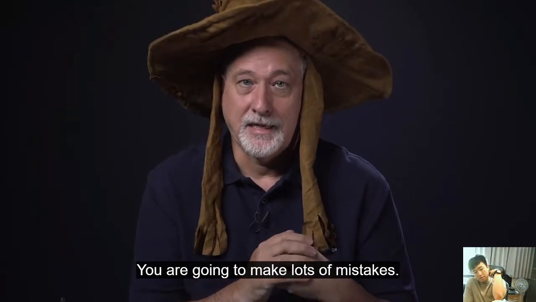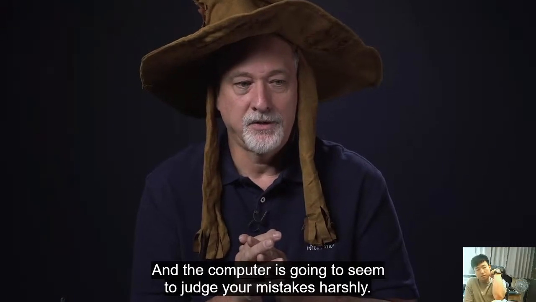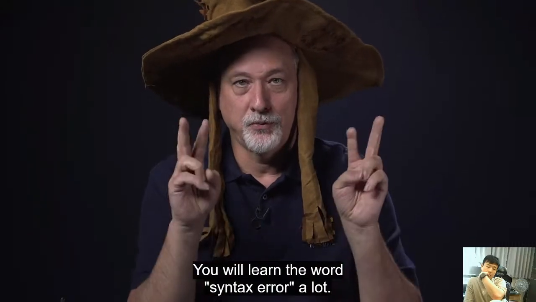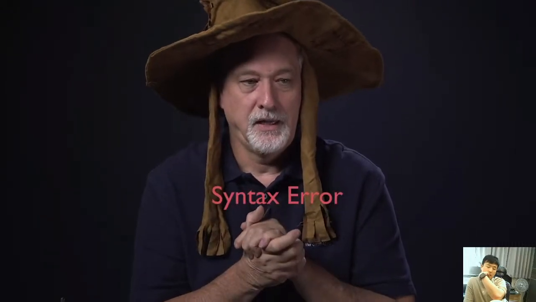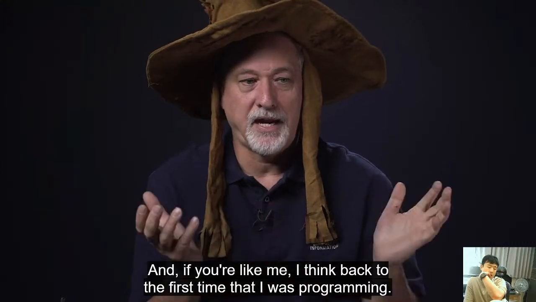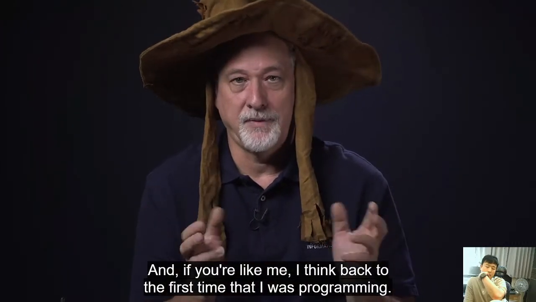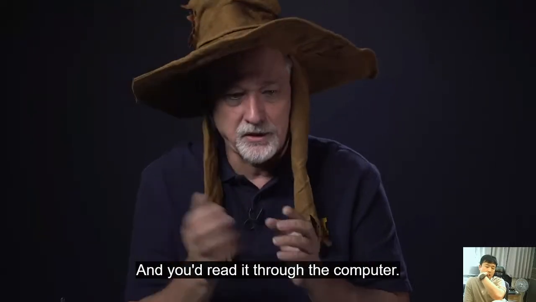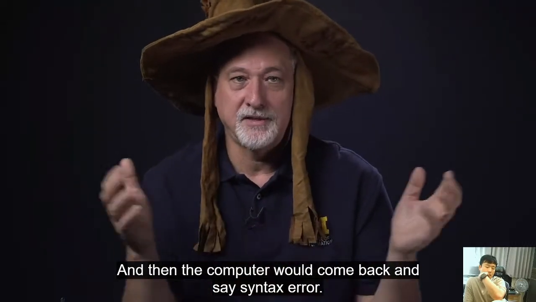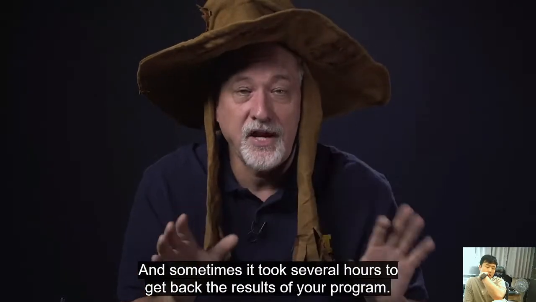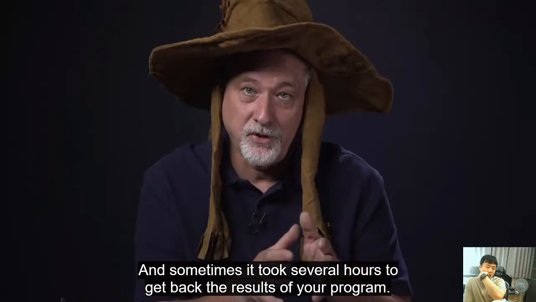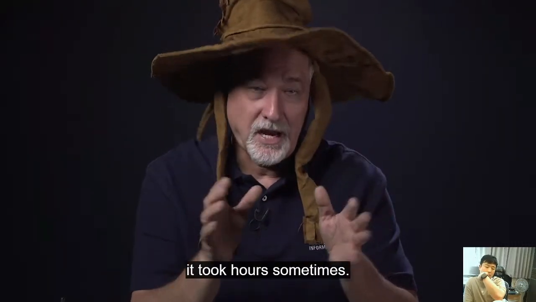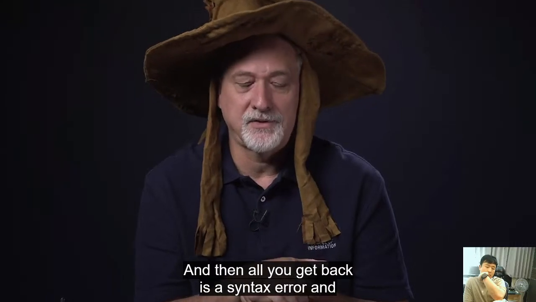You are going to make lots of mistakes, and the computer is going to seem to judge your mistakes harshly. You will learn the words syntax error a lot. And if you're like me, I think back to the first time that I was programming. I was typing stuff on cards, and you'd bring your card deck up and hand it to the computer, and it would read it through, and then the computer would come back and say syntax error. Sometimes it took several hours to get back the results of your program. You're going to get to do it in seconds, but in the old days when I was young, it took hours sometimes. And then all you get back is a syntax error.